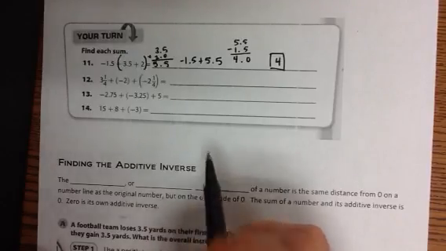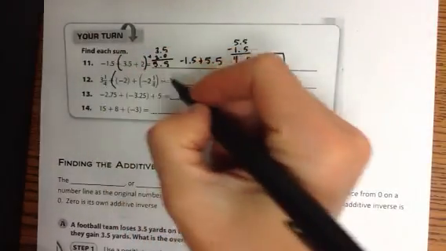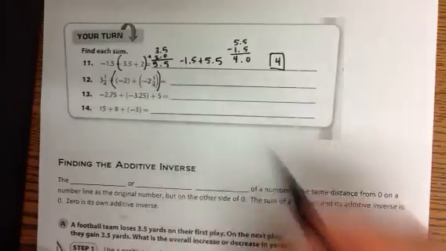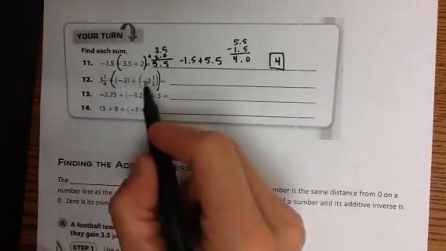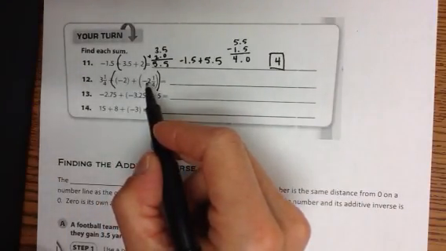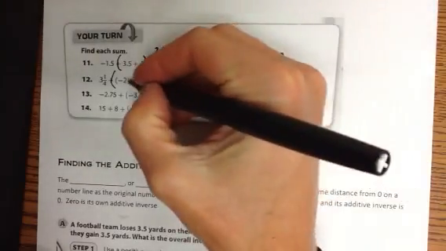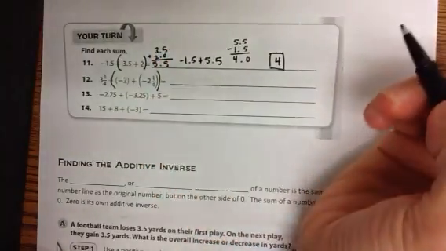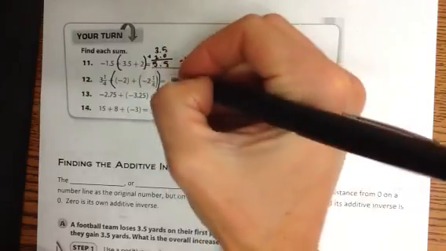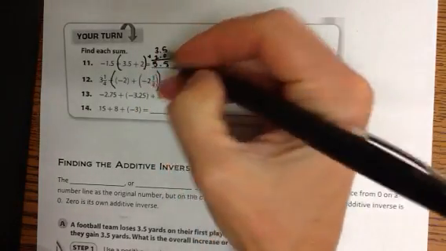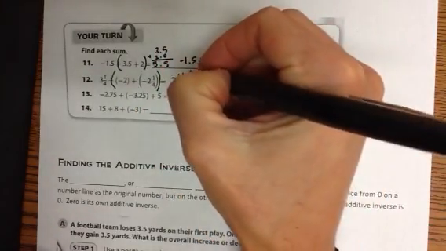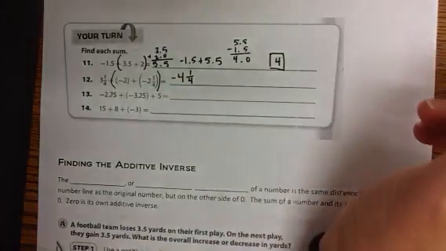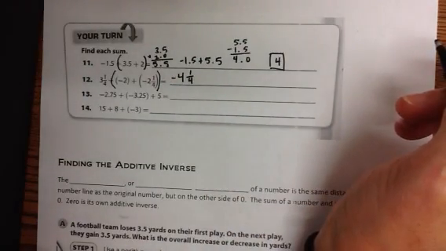Let's look at the next one. I'm going to group my 2 negative numbers and I'm going to add them together. I have a negative and a negative. My signs are the same, so I add. What is negative 2 and negative 2 1/4? I can add the whole numbers. That's negative 4. And there's only one fractional part, so I have negative 4 1/4.